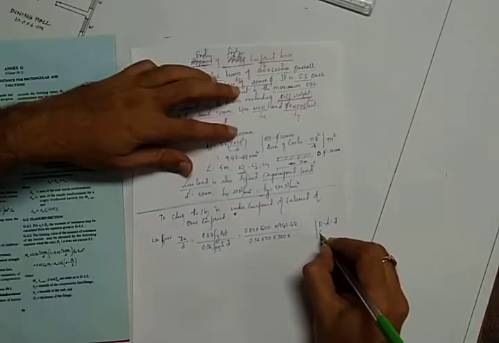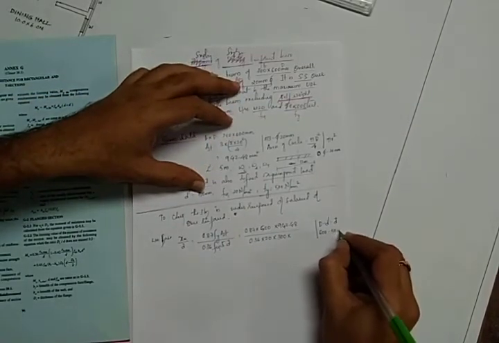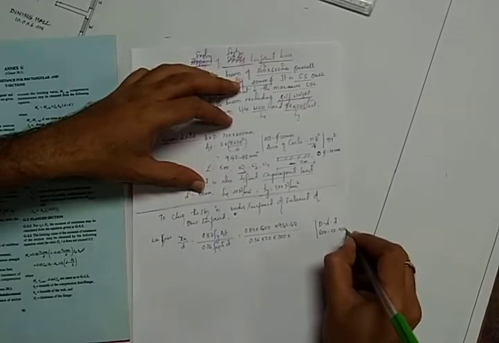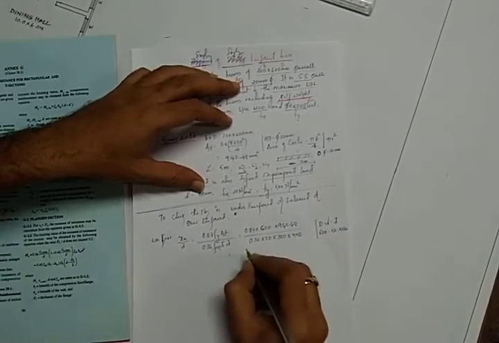Capital D is given 600 minus effective cover is given 50, so nothing but 550 mm. So this will be 550. If you calculate this, we will get a value.